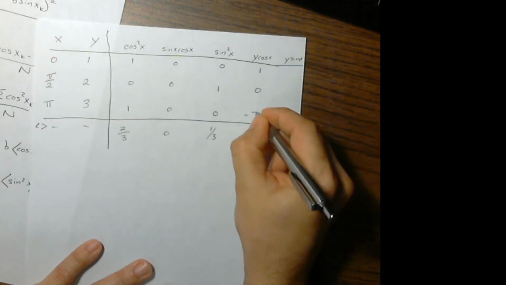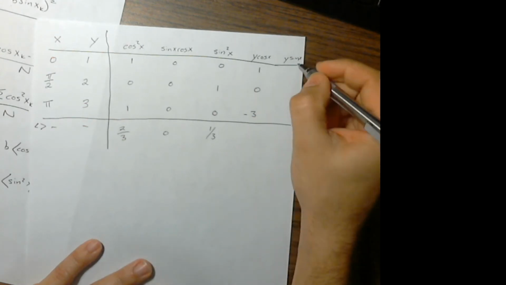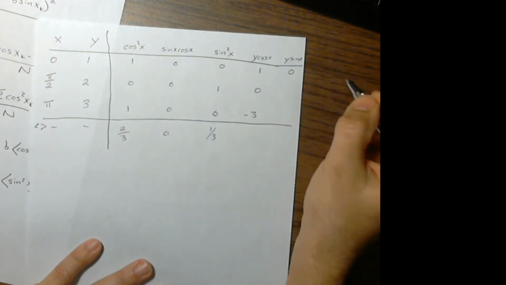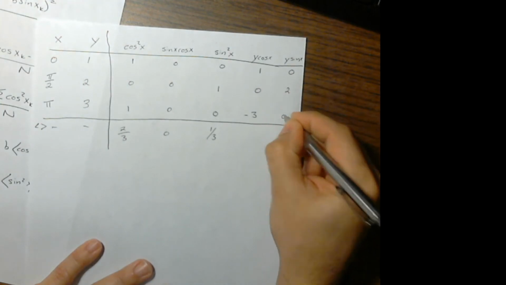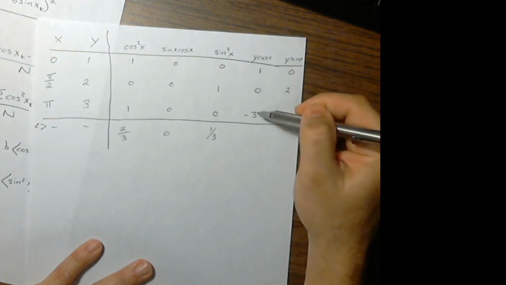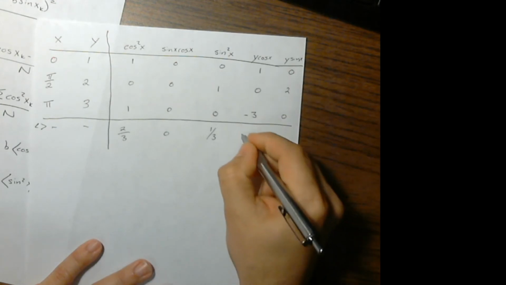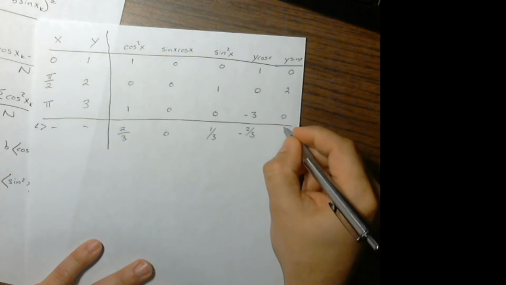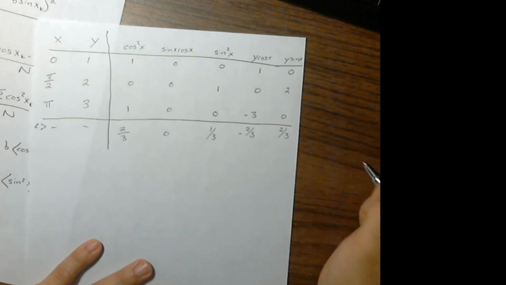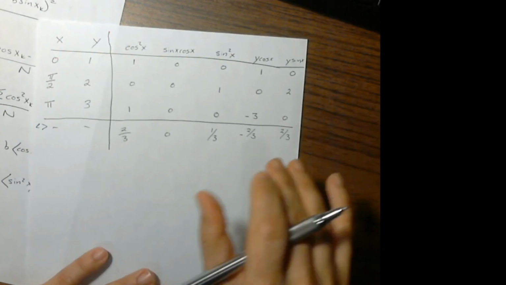So this is -3. Interesting. All right, here we've got 0. Here we've got 2. And here we've got 0 again. Lovely. All right, this is going to be negative 2/3 is the expected value. And this one is going to be positive 2/3 is the expected value. There we go. We've got it.